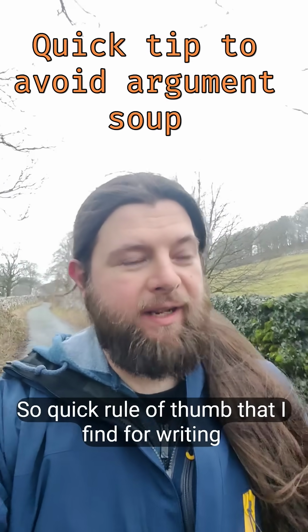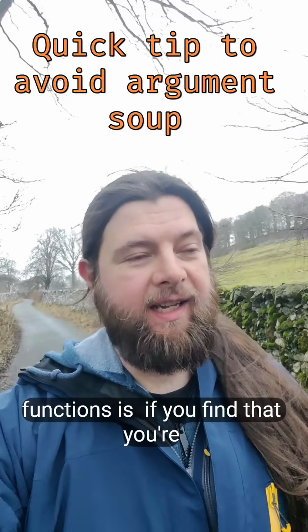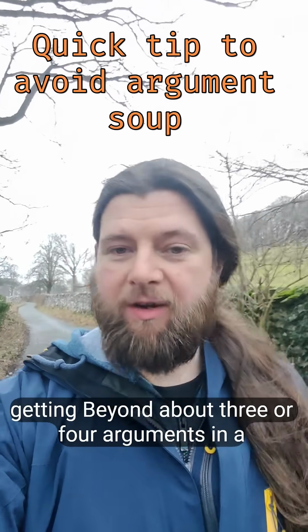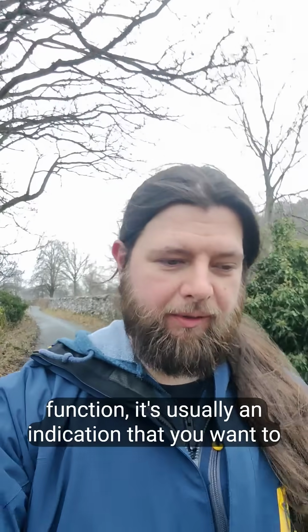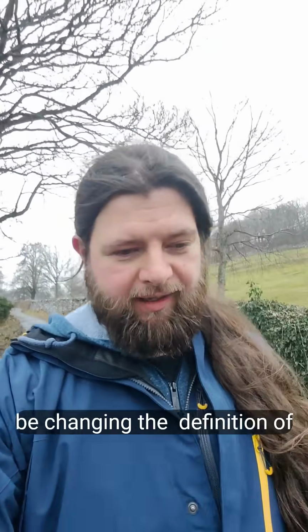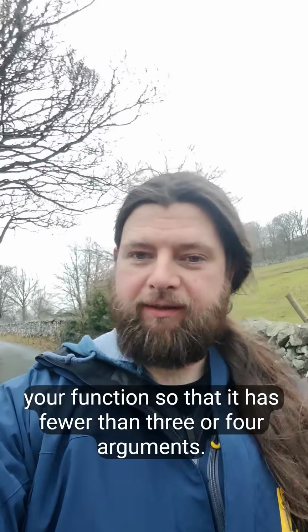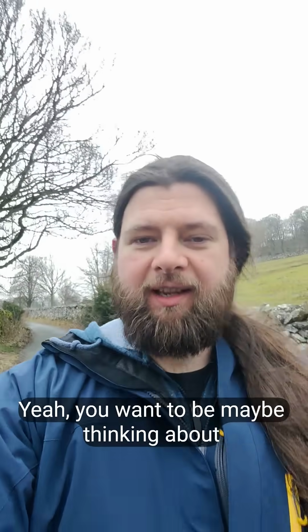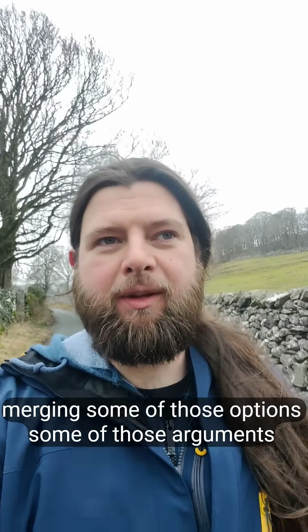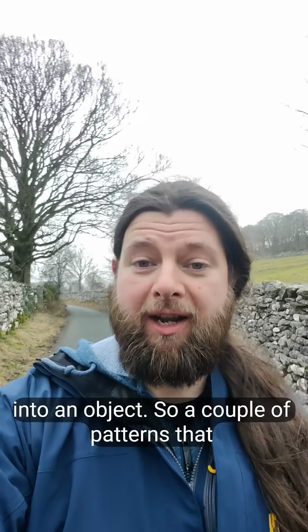So, a quick rule of thumb that I find for writing functions is if you find that you're getting beyond about 3 or 4 arguments in a function, it's usually an indication that you want to be changing the definition of your function so that it has fewer than 3 or 4 arguments. So if you get to 5, 8 even arguments, yeah, you want to be maybe thinking about merging some of those options, some of those arguments into an object.